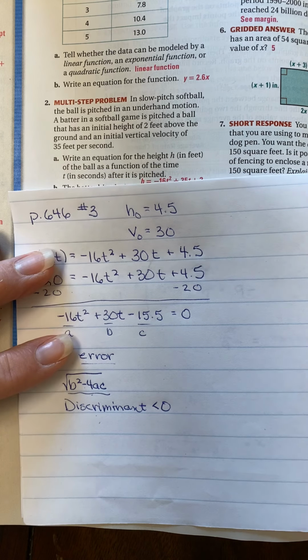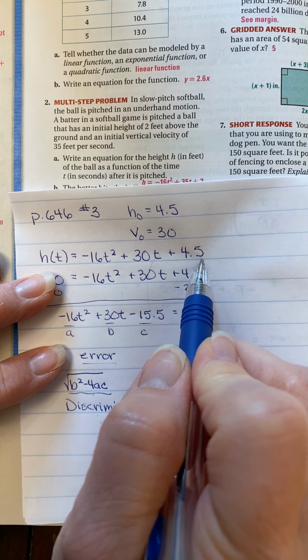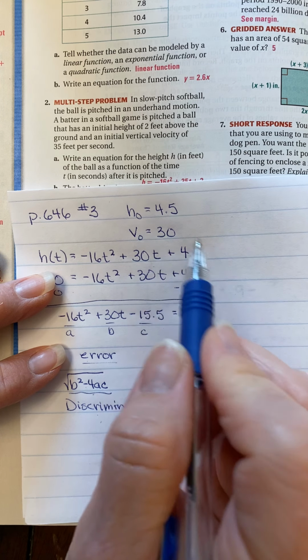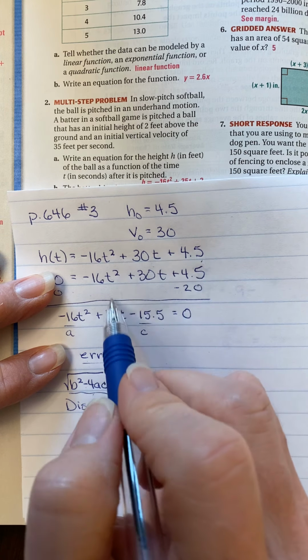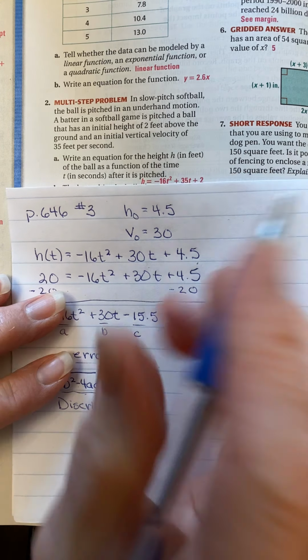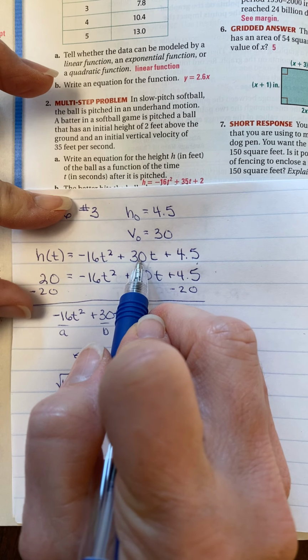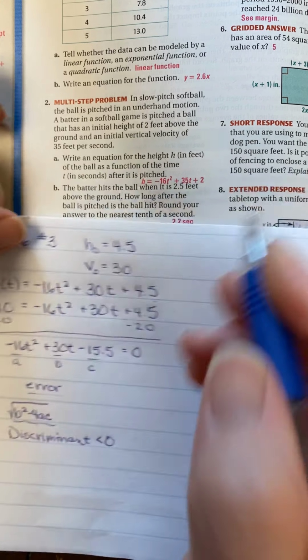The other way that you could solve this problem is looking at this model, and you know that the maximum height of a parabola occurs where? It occurs at the vertex. So the vertex is going to occur at a time of negative b over 2a.